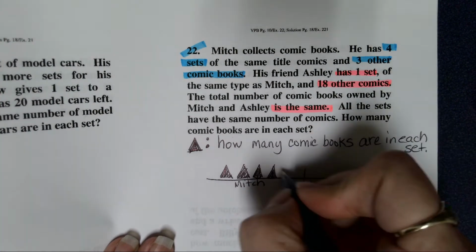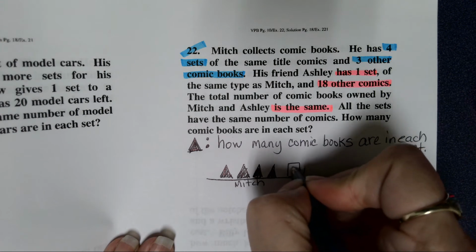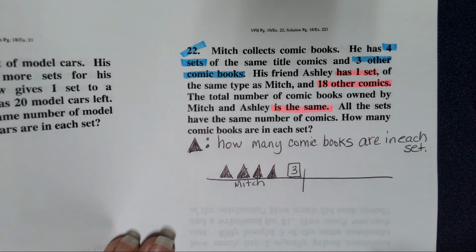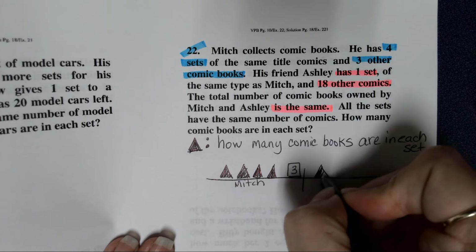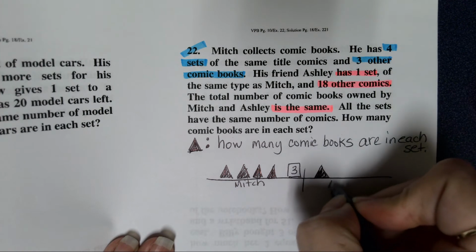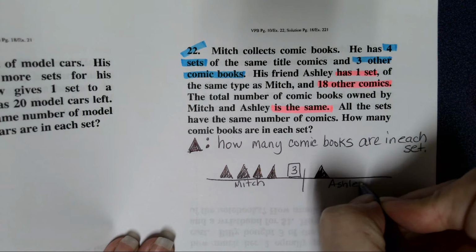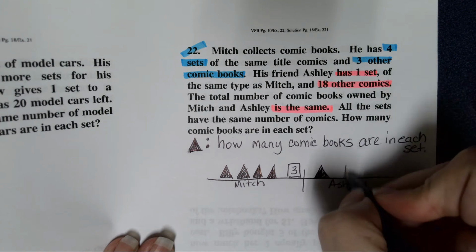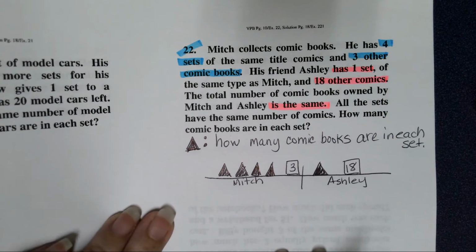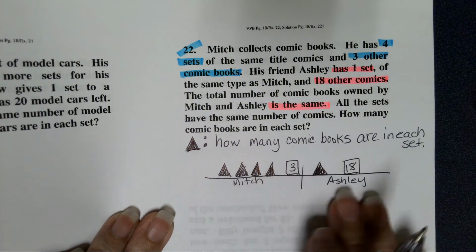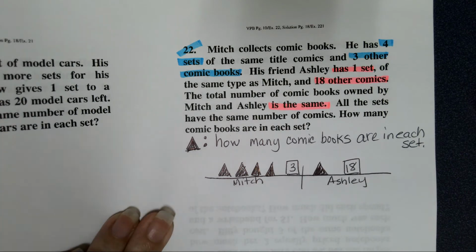And 3 other comic books. So we have 3 singles. His friend Ashley has 1 set. This is Ashley. And 18 other comics. The total number of comic books owned by Mitch and Ashley is the same. That's why we have them equal to one another. How many comic books are in each set?